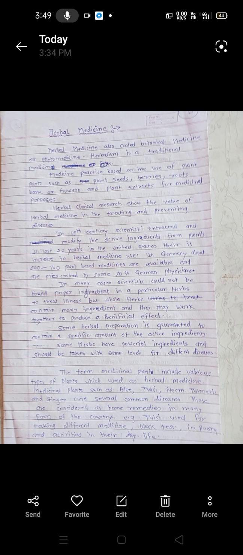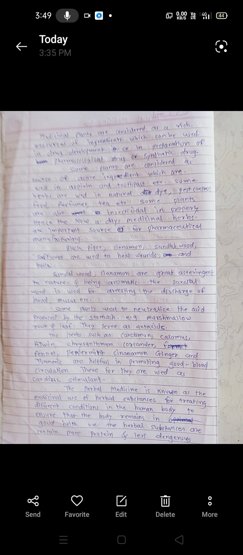Black pepper, cinnamon, sandalwood, as well as safflower are used to heal wounds and boils. These plants play an important role for the skin of human beings. Sandalwood and cinnamon are great astringents in nature and aromatic in taste. Sandalwood is used for arresting the discharge of blood and mucus, etc. Some plants are used to neutralize the acid produced by the stomach.